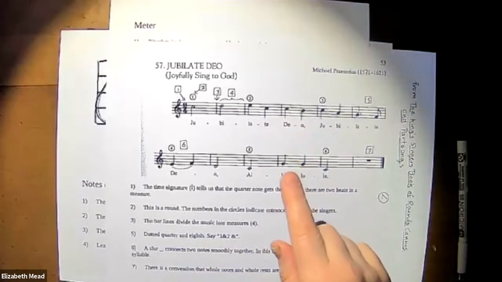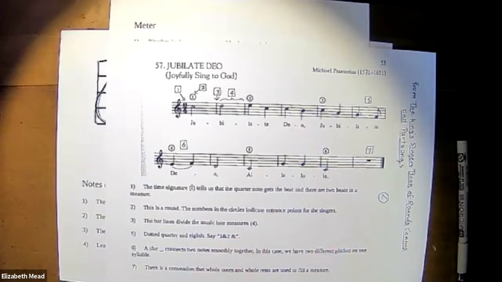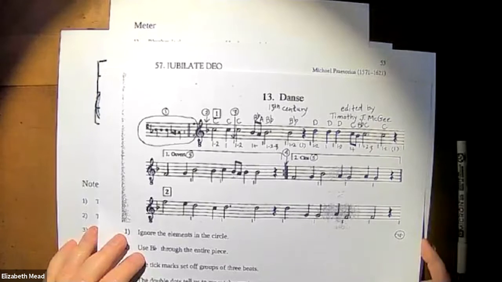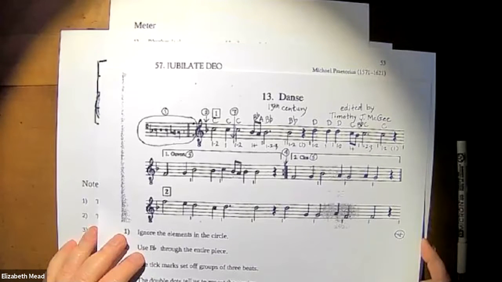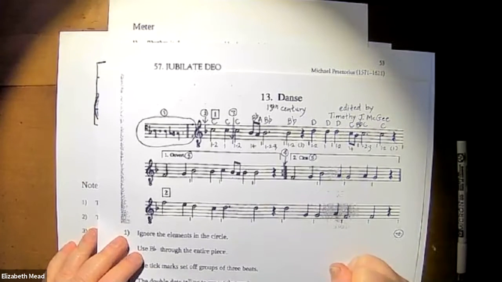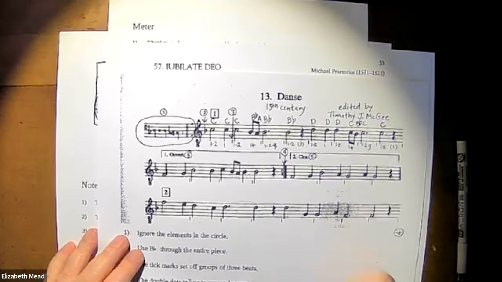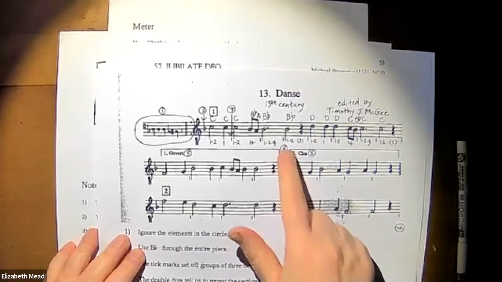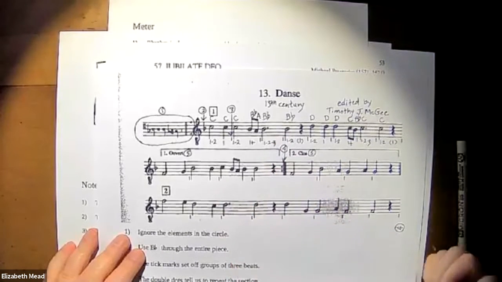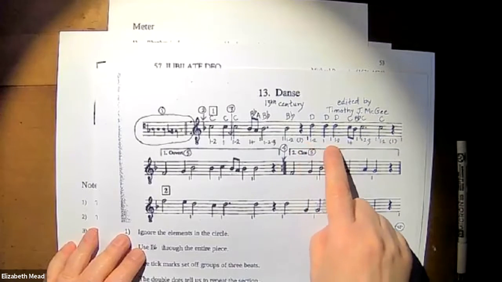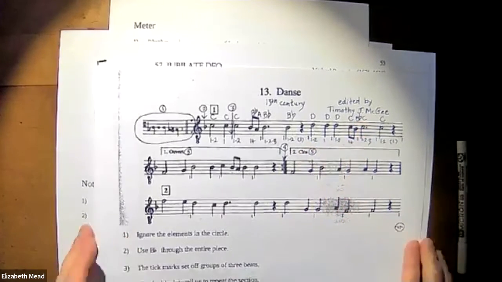So those little tick marks that we saw in our first example are an attempt by a modern transcriber to give a feeling of the period notation, which didn't have bar lines. It had other ways of showing rhythm.